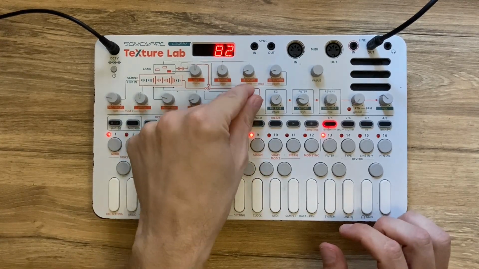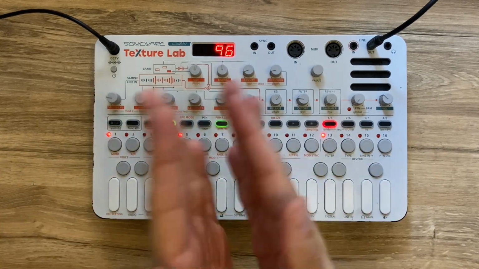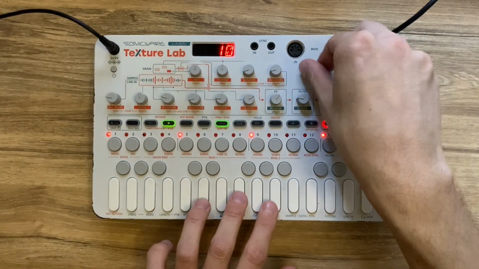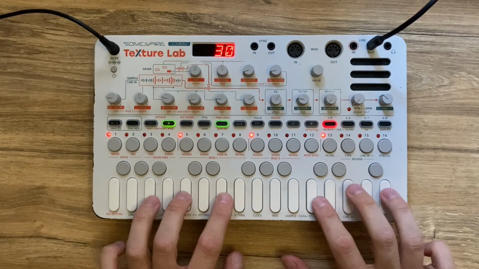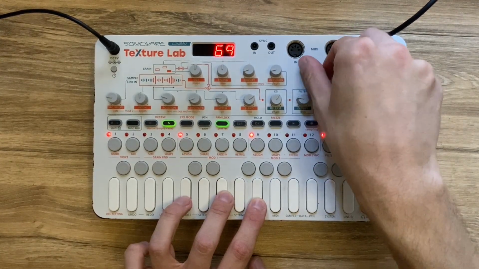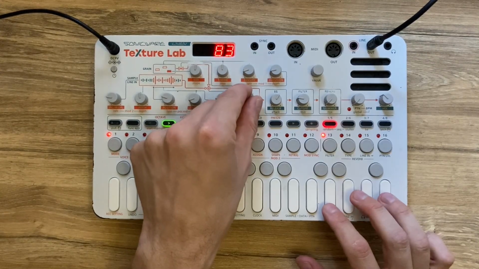So now we can bring the blend back to introduce more noise into it. And now we can bring back the randomization of our size. And this way we can bring back more or less of our noise. Bring the blend back down a little.